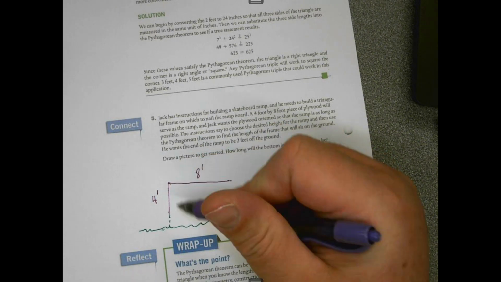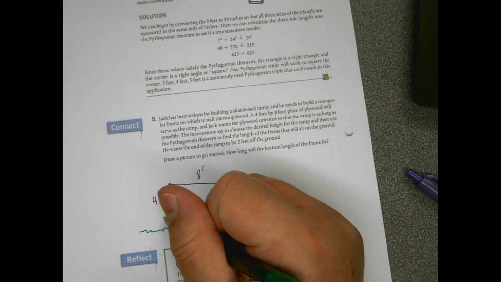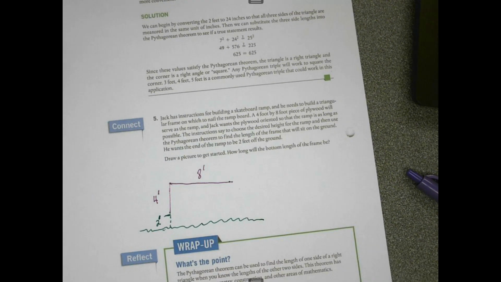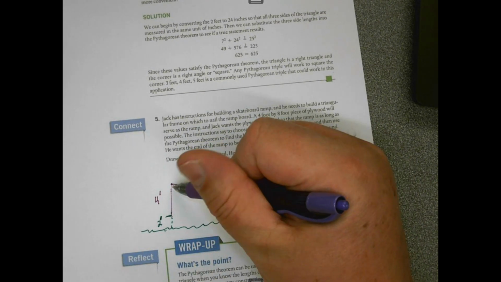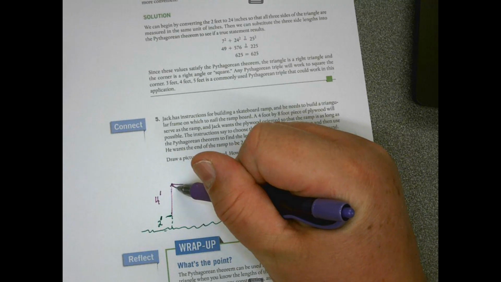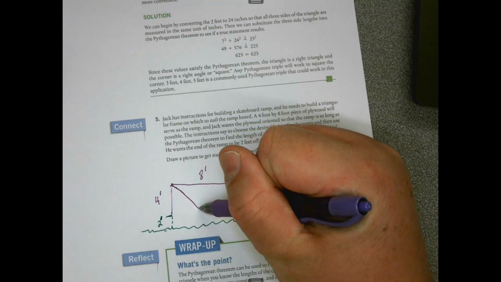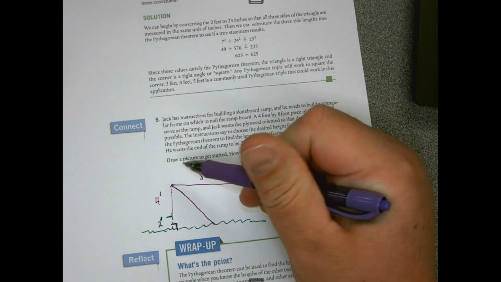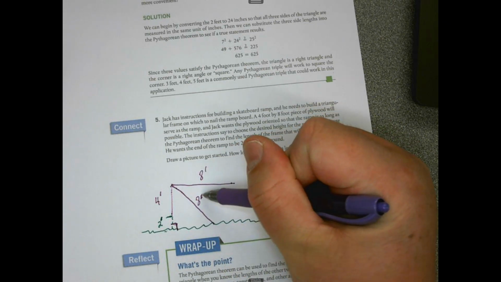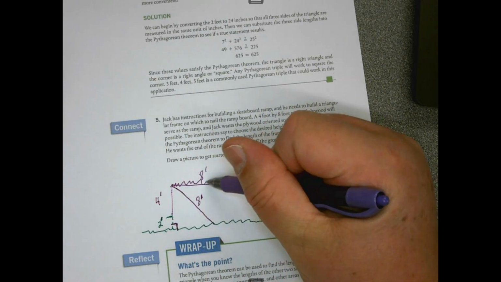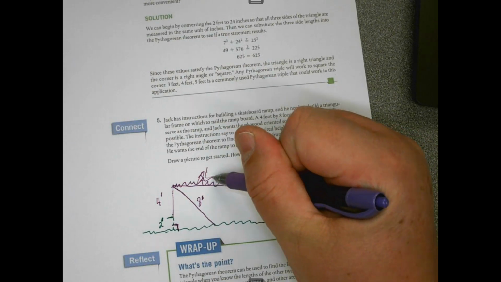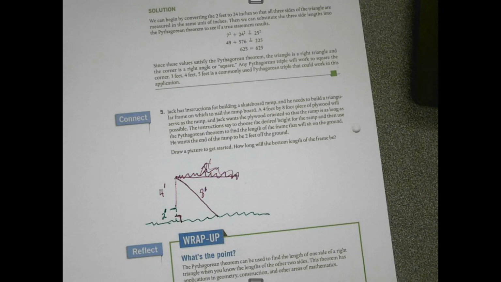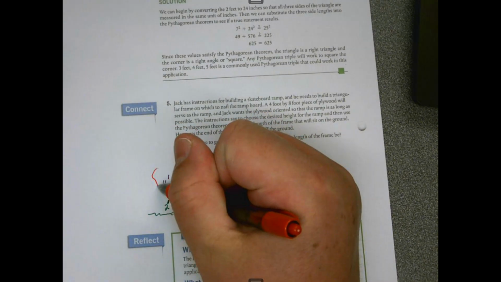This is 8 foot. Okay, so this total is 6 foot, 8 foot, and they want to know how long the bottom is. So they want this. But this is actually one of the Pythagorean triples that we just did.